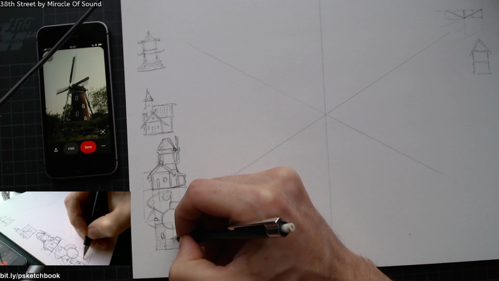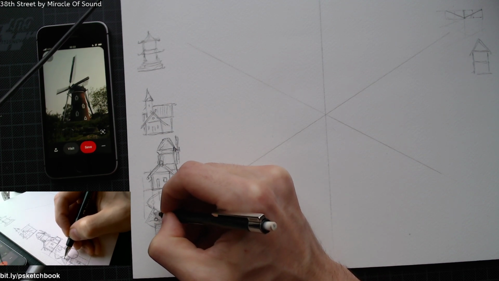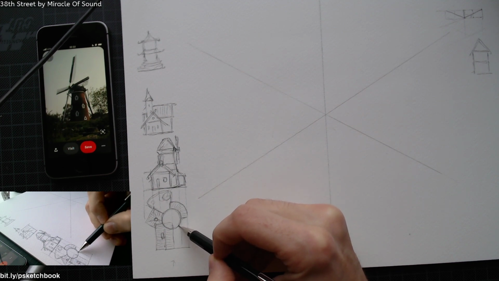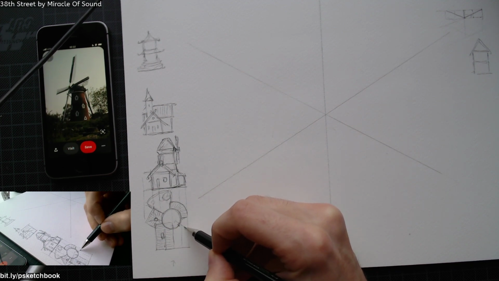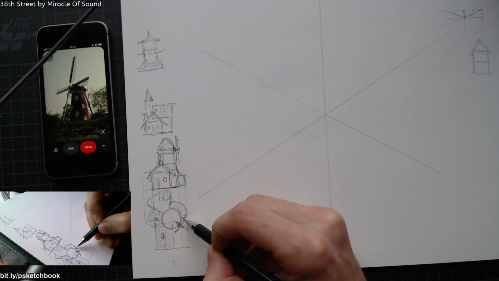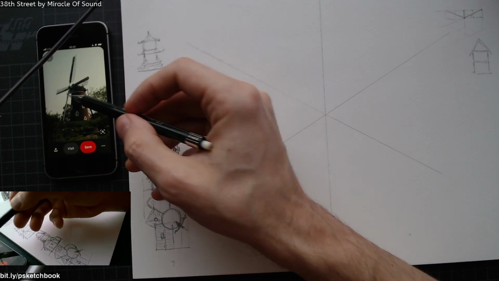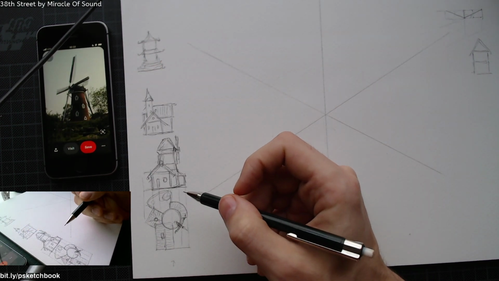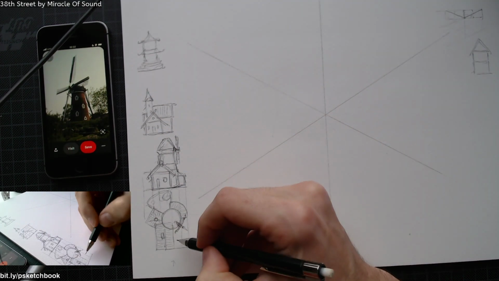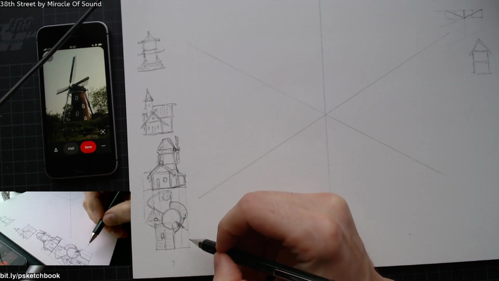Okay. Something like this, just to have an idea of what it's going to look like. I think it might be hard to draw the propellers, the hands of this windmill, but we'll see how it goes.